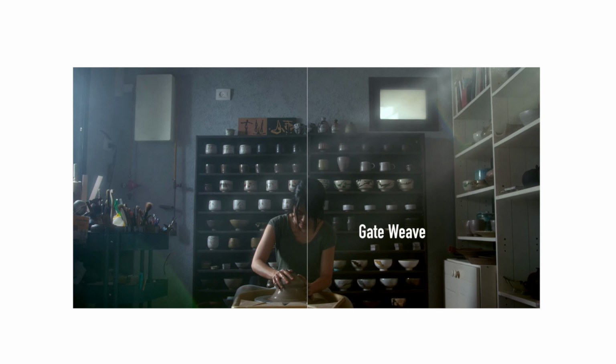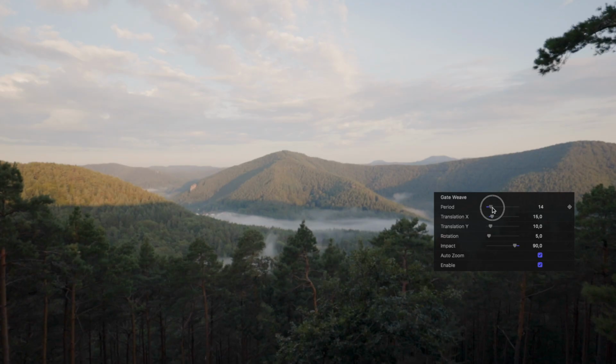Gate weave, on the other hand, refers to a mechanical swinging of a film strip while it is being pulled through a frame window. In today's world, after scanning the film is usually software stabilized. However, sometimes the stabilization step is skipped or performed in a lighter manner to preserve the natural breathing of mechanical movements.